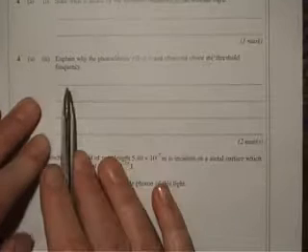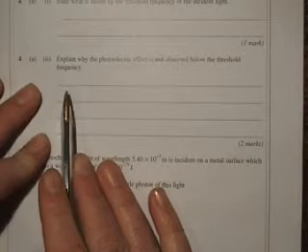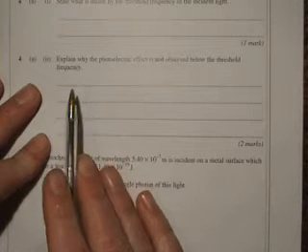A part 2, explain why the photoelectric effect is not observed below the threshold frequency. And again, that explanation is in your book. This is all about energy. The photon brings energy in, the electron requires energy, and the explanation hinges around whether or not the photon brings in enough energy. It's in your book.